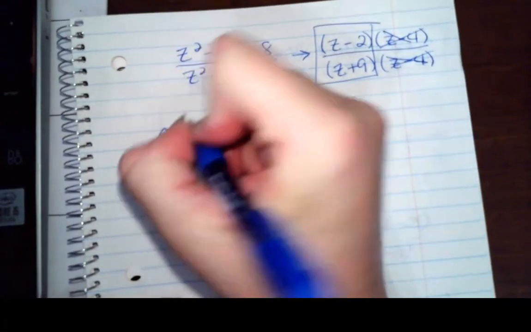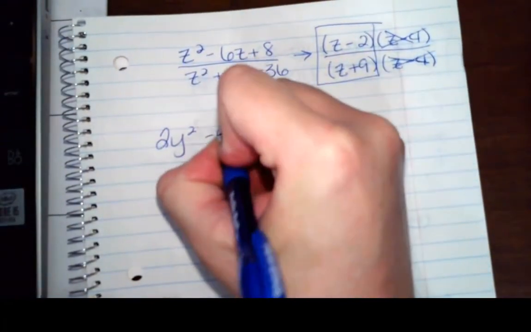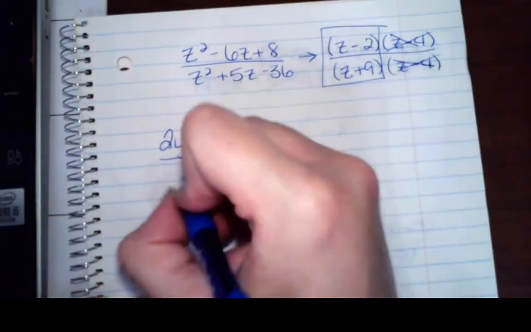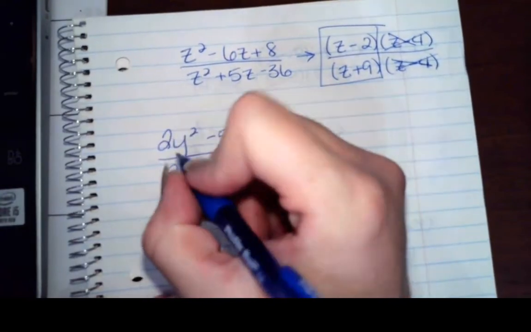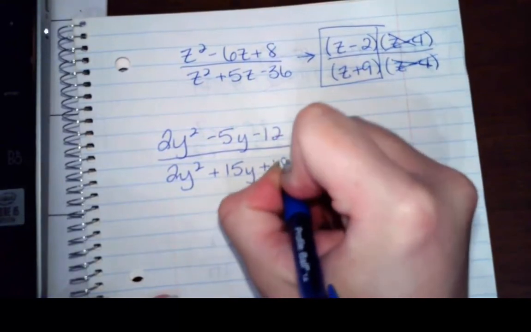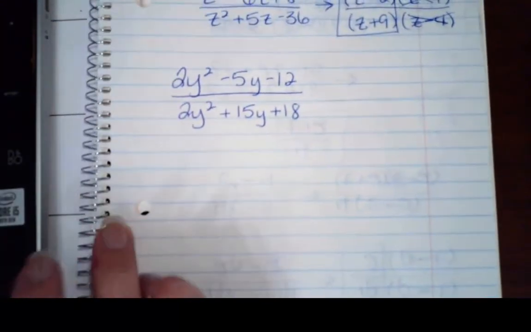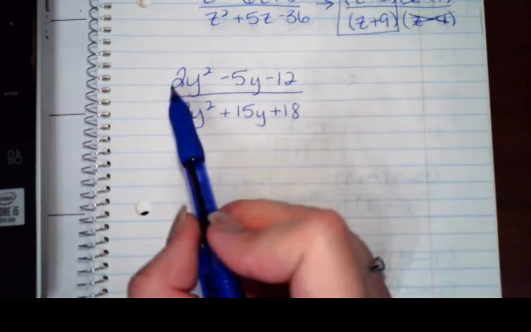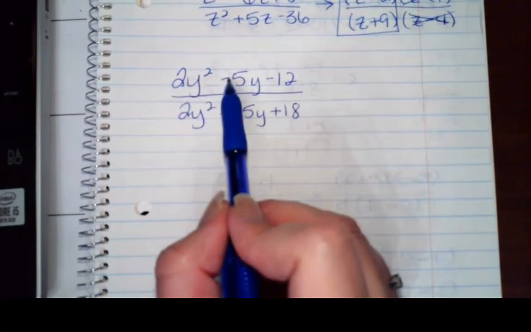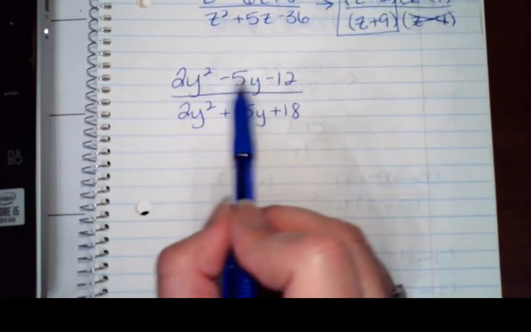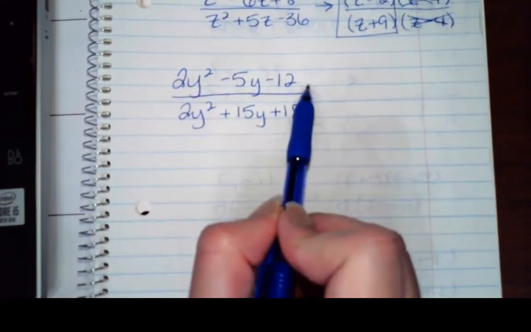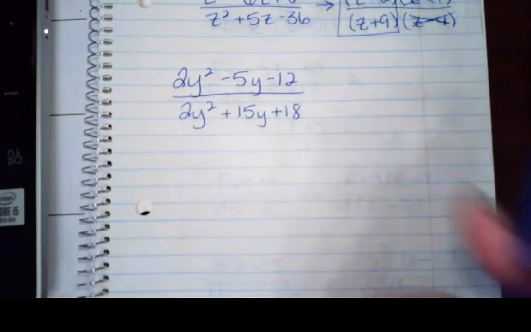All right, I've got 2y squared minus 5y minus 12 over 2y squared plus 15y plus 18. All right, so can I reduce it now? No, I cannot, because this is addition subtraction. This is addition subtraction. Is there anything common across the top? These ones have y's. These ones are both even, so I could pull out a 2, but there's nothing across all three terms. So now I need to factor.